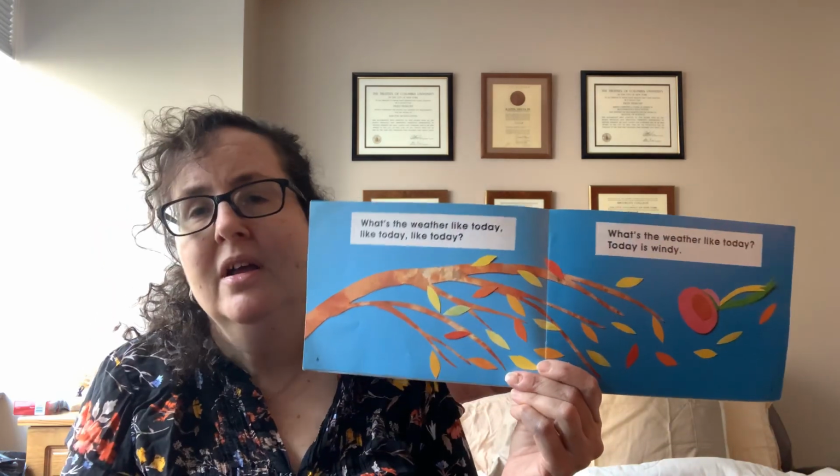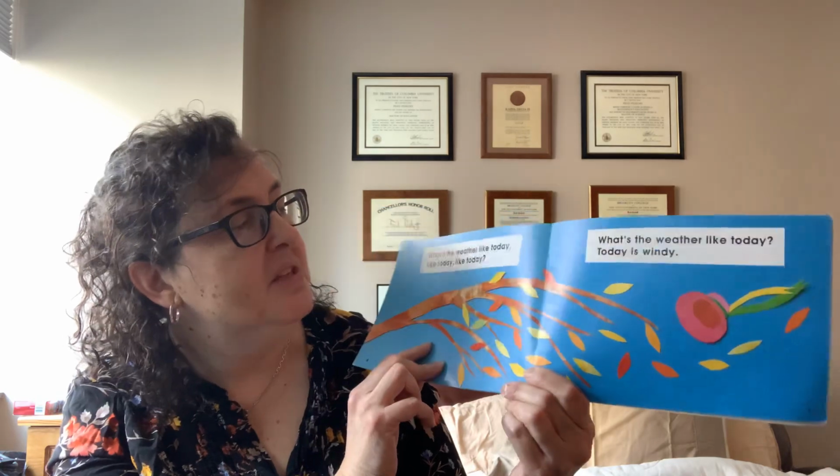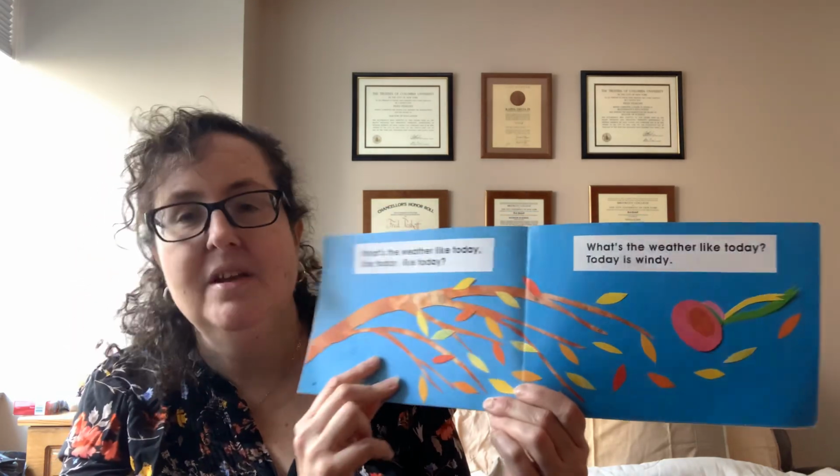This book is also related to a song. That's why it repeats itself. What the weather is like today. It is windy.